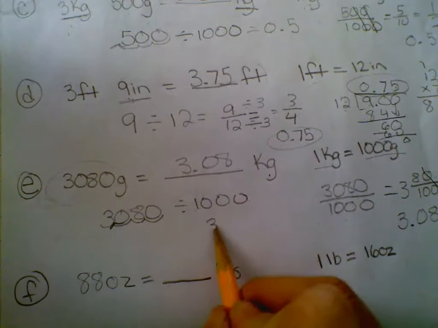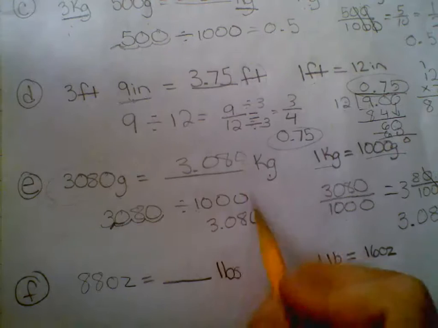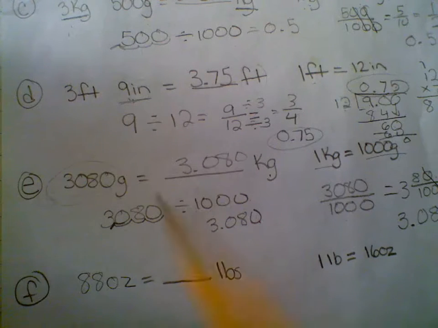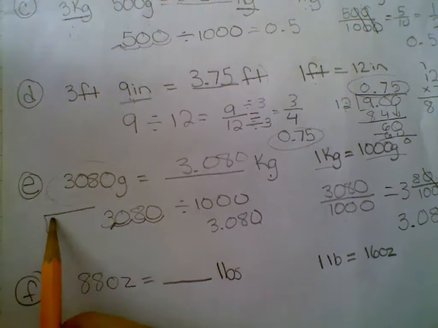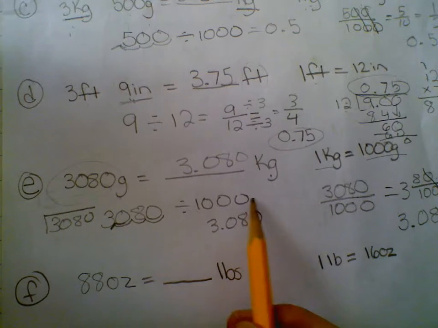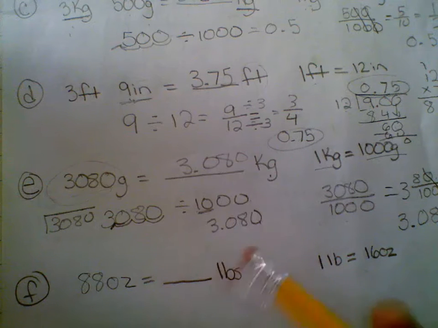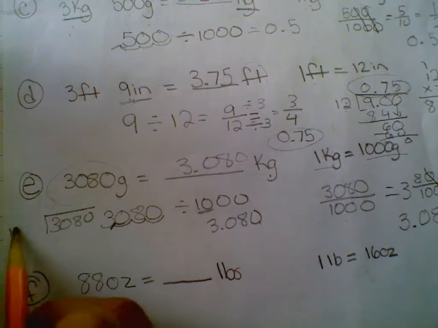Okay, so 3.080, and remember that 0 can be tacked on or erased. It's fine. That last way you can do long division, but remember that if this number is more than 2 digits, you're going to have to move your decimal. Okay.